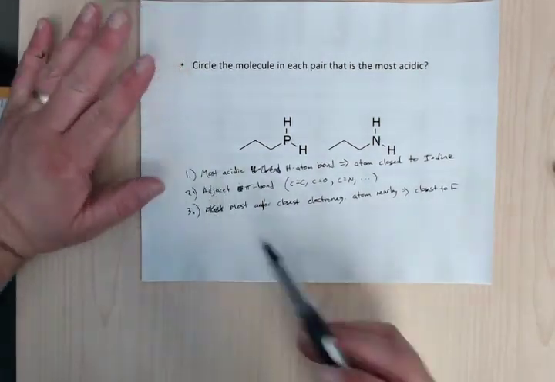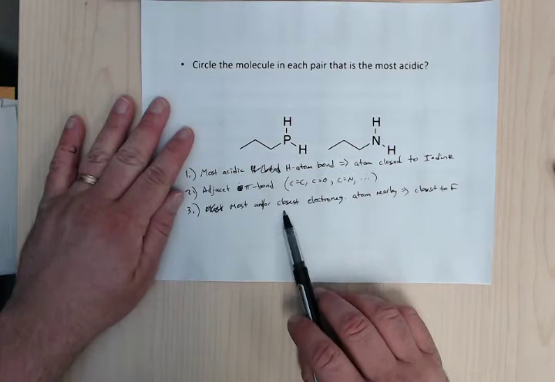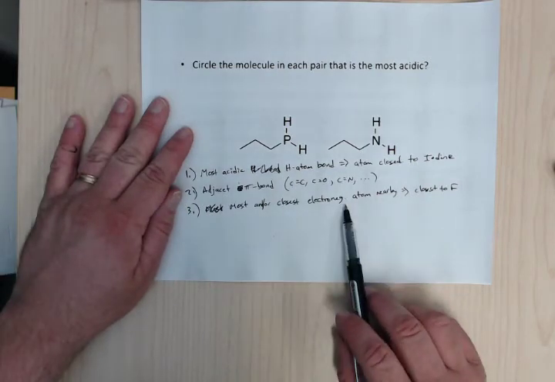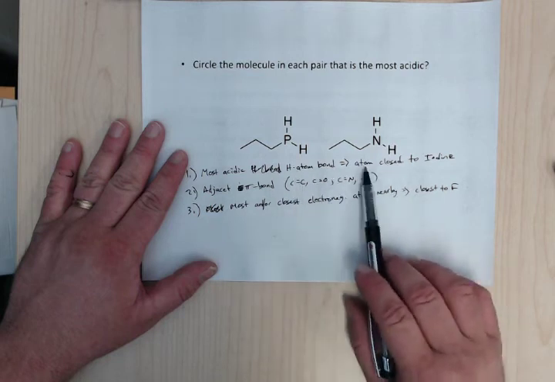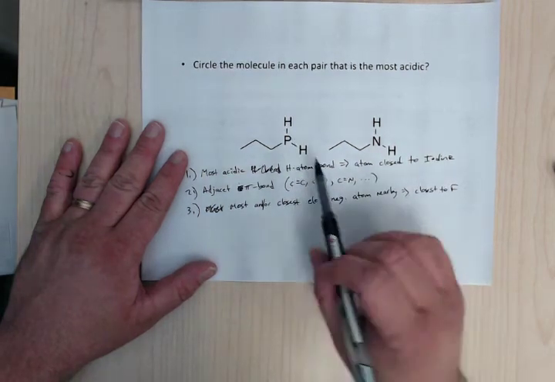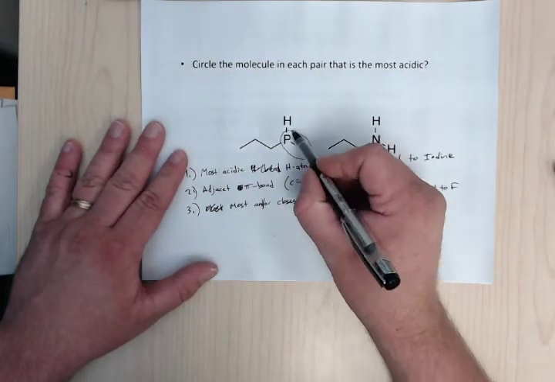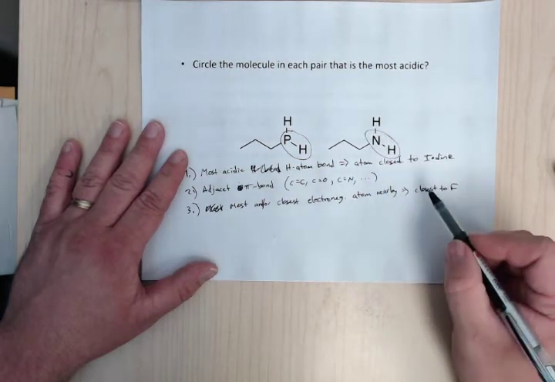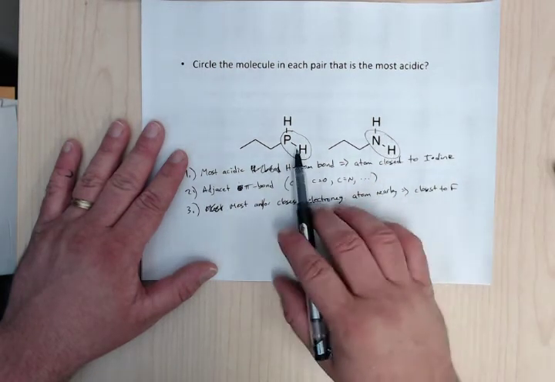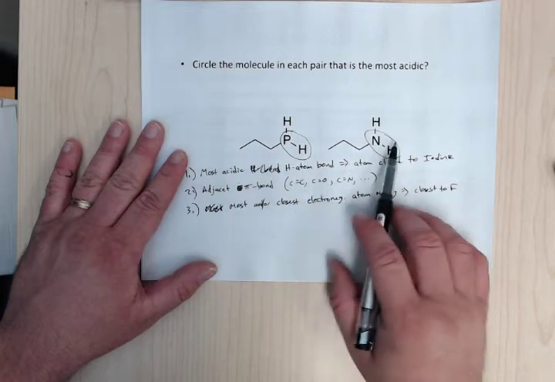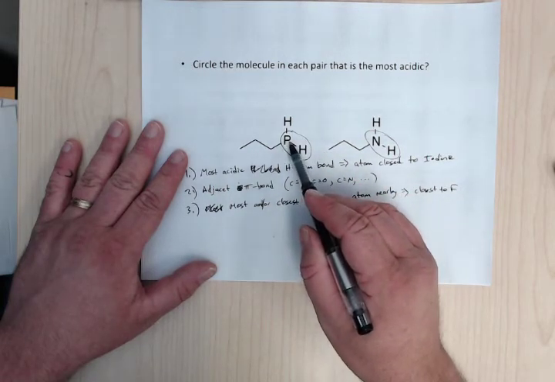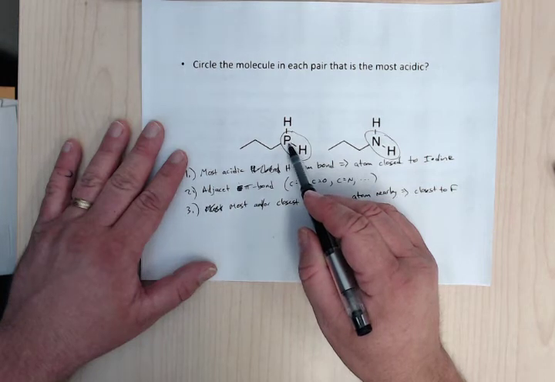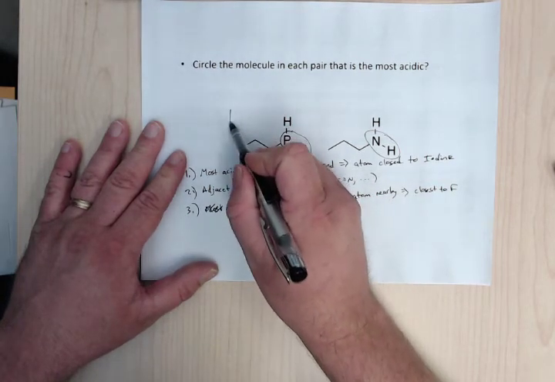Okay, so this one is where students get it, is that they say you have to sort of take a switch. So the most acidic H bond is the one closest to iodine. So in here, you would be comparing PH versus NH. They're different, right? And so the phosphorus is closest to iodine on the periodic table, so this is going to win.